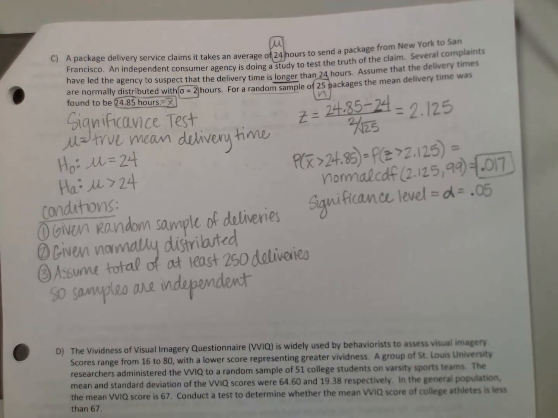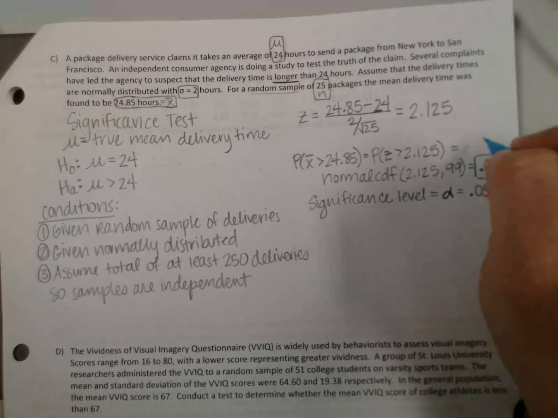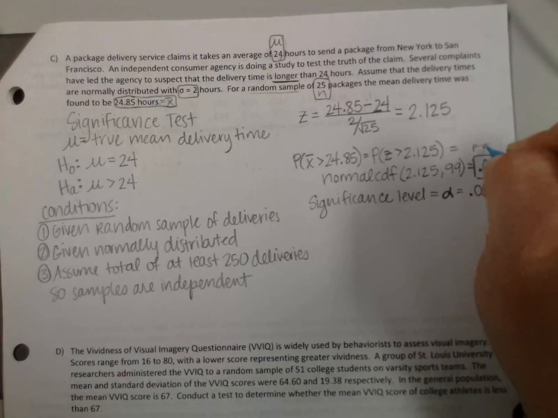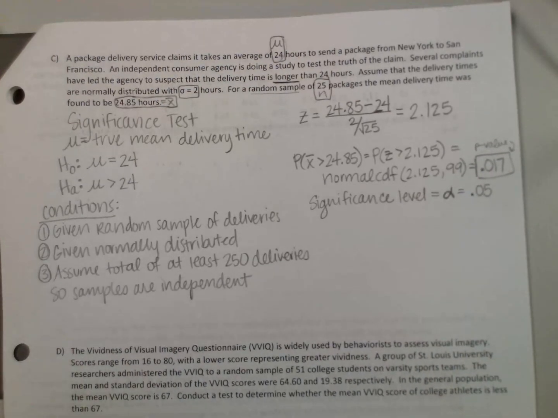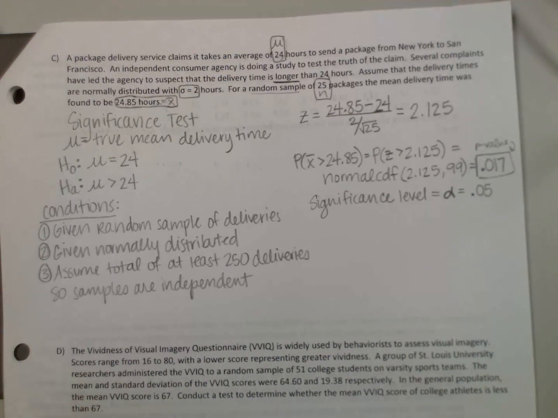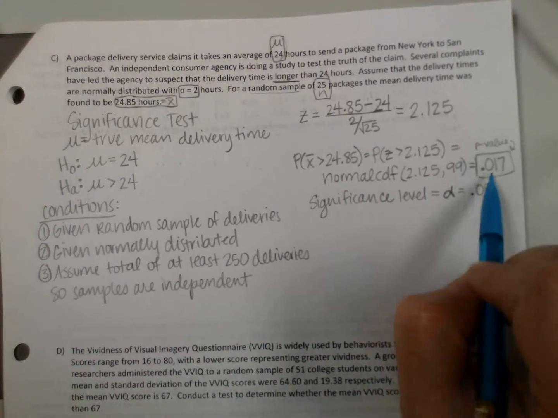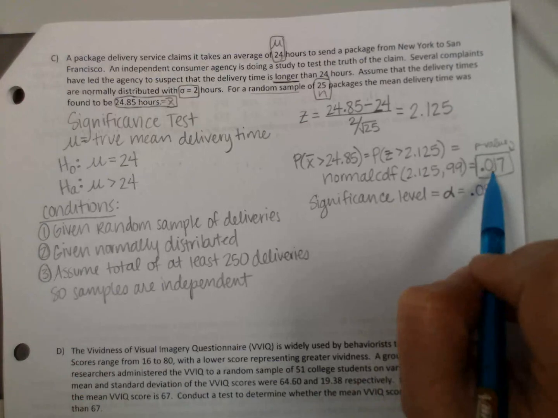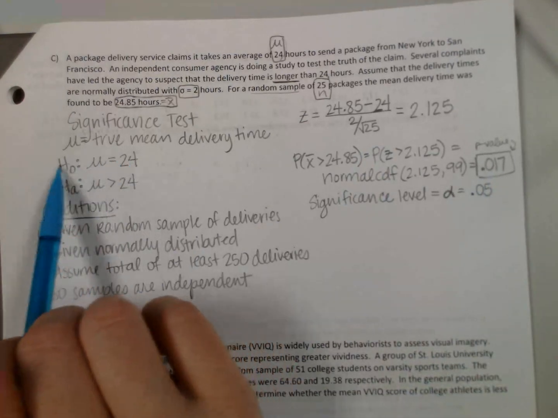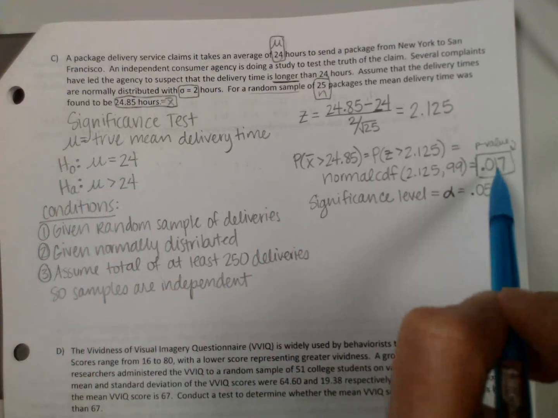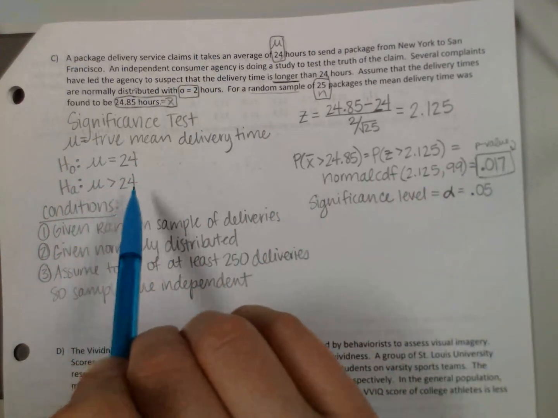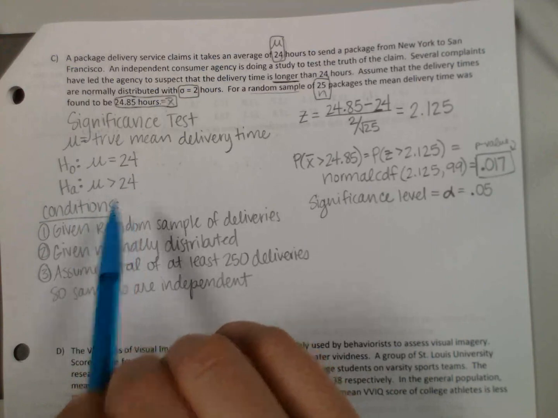Not that crazy. Not surprising. This probability is often called our p-value, probability value. Our p-value is smaller than 5%. So what that is showing us is that we no longer believe that the mean is 24. We have pretty convincing evidence that the mean is actually greater than 24.